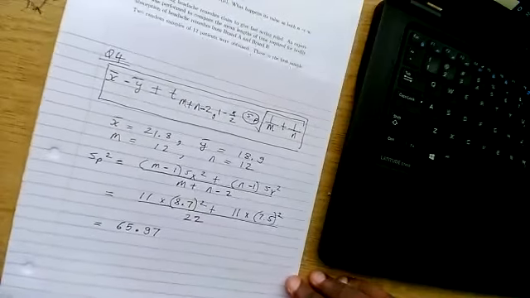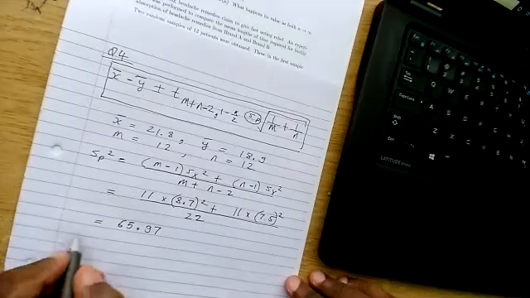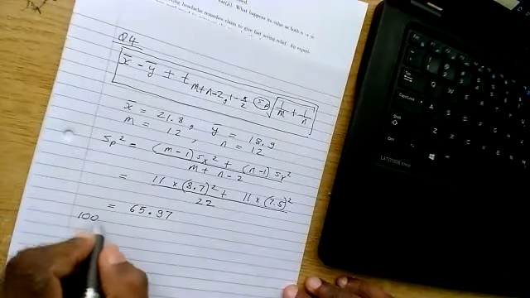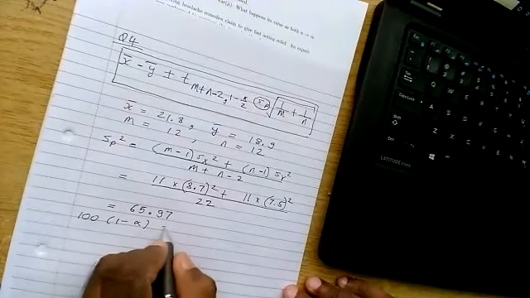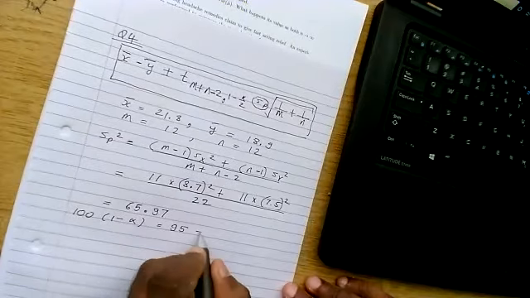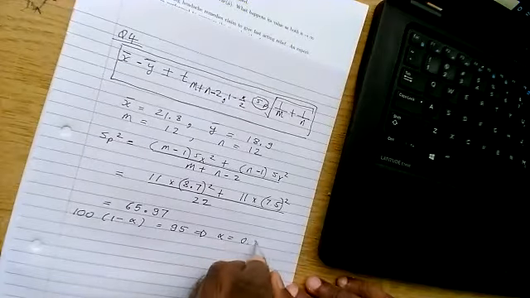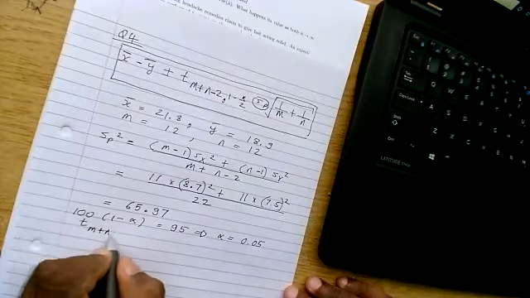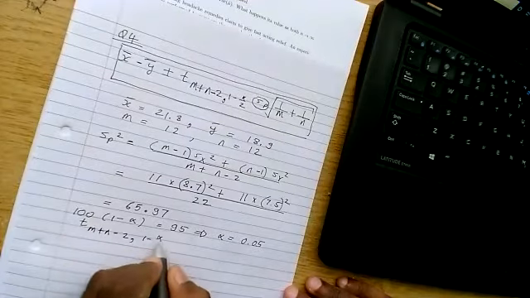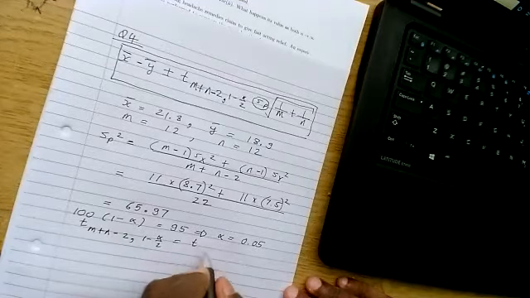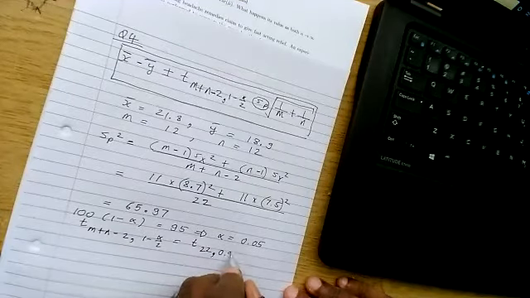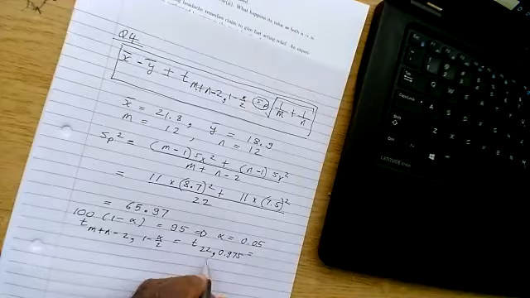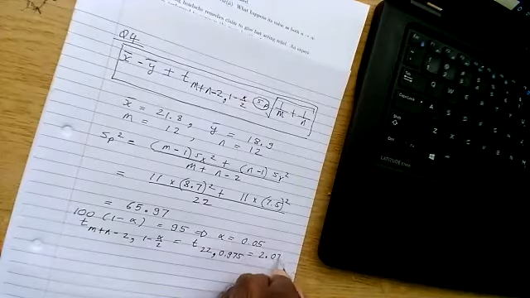So we got everything except this one. Now we are looking for a 95% confidence interval, which means 100 times 1 minus alpha is 95, which implies that alpha is 0.05. So t, this guy here, is going to be t with 22 degrees of freedom and 0.975. If you look this up in the table, which is on the course website, you will get 2.074.